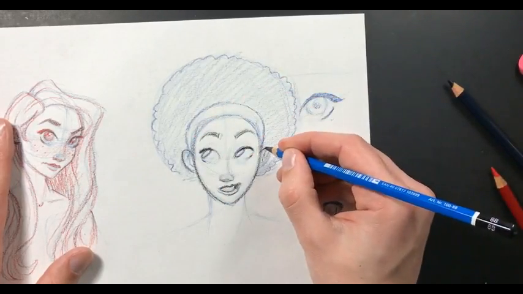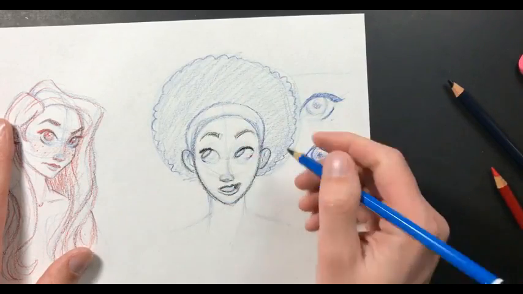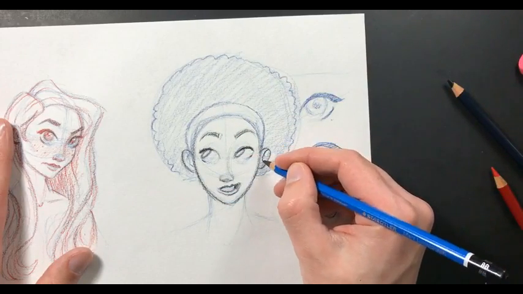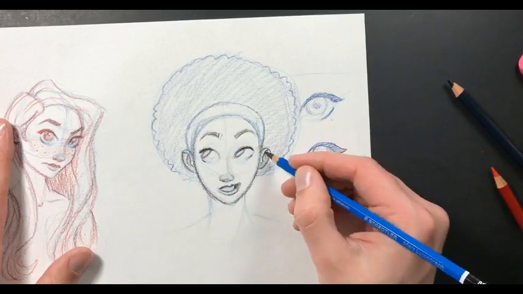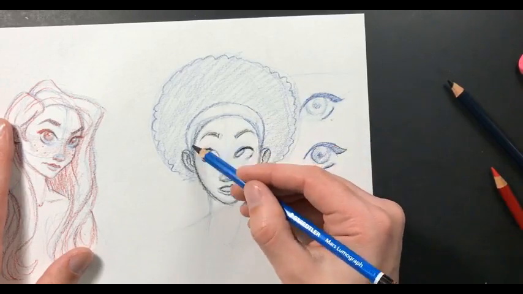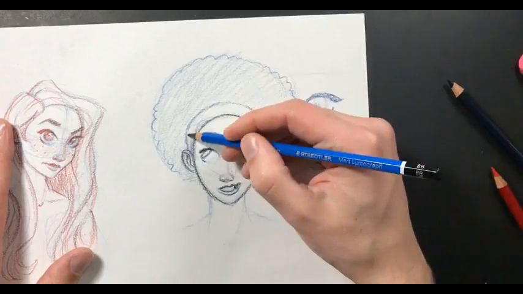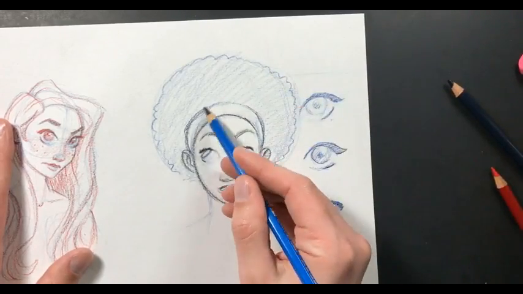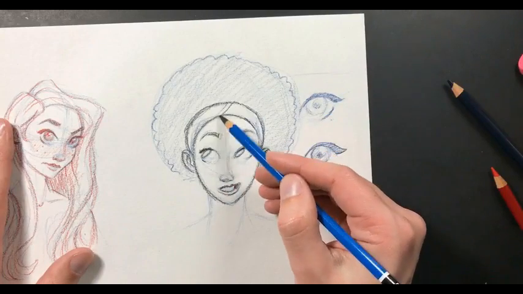And the simpler you can make your shapes, generally the better it's going to be. So if you can round your whole face out into one shape, it's going to look a lot better and simpler. Next, I'm going to darken in that headband. If we want, we can even add some detail on there, so sort of a design.